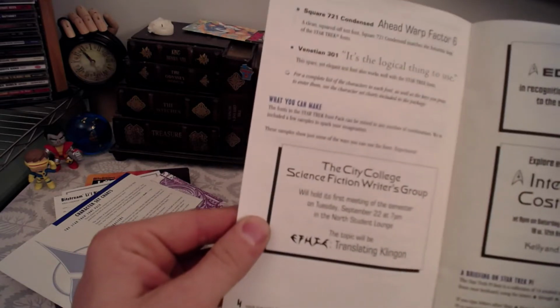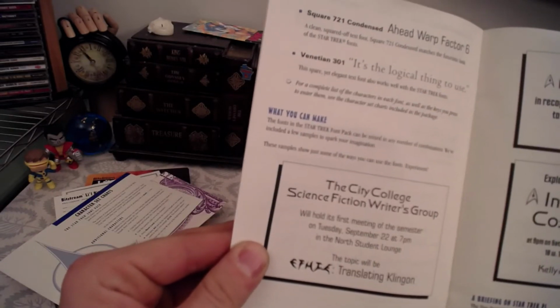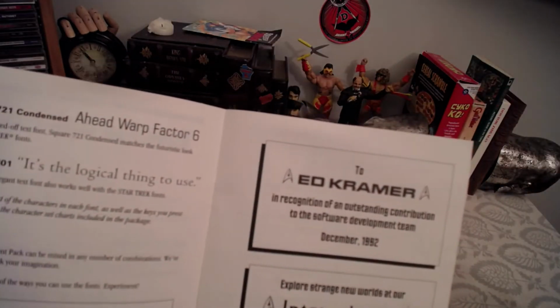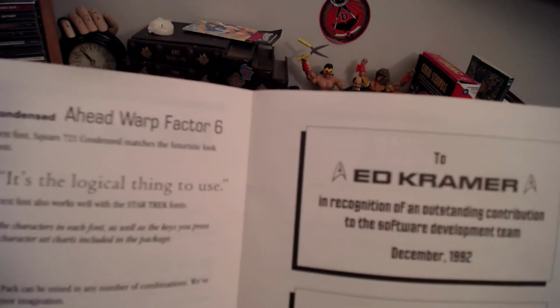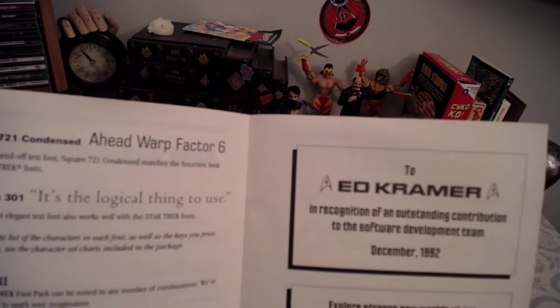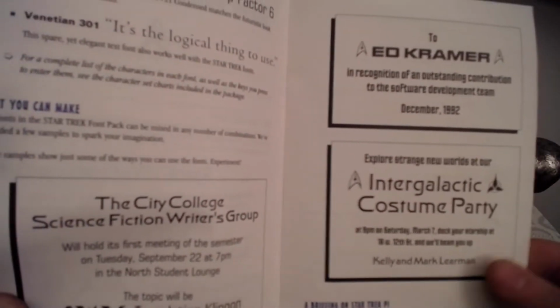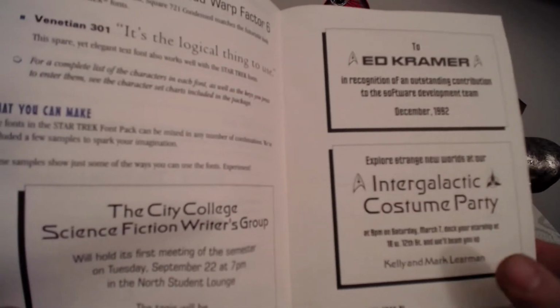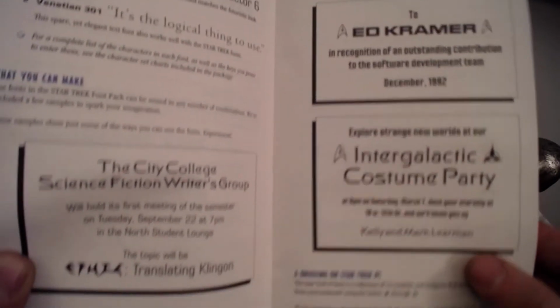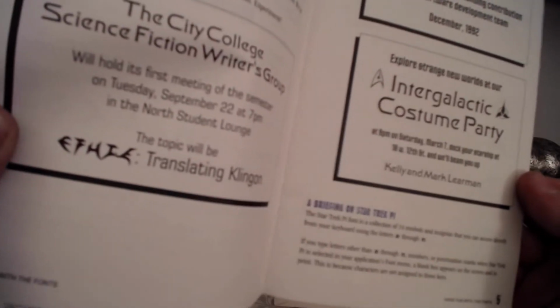Look at all the stuff you can make. Klingon Kingdom. City College's Sci-Fi Writers Group. You have Ed Kramer getting extended contribution. Outstanding contribution for the software development team. Intergalactic Costume Party, at Kelly and Mark Learman's house. That looks like a fun invite, guys.